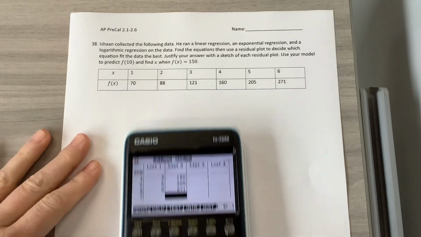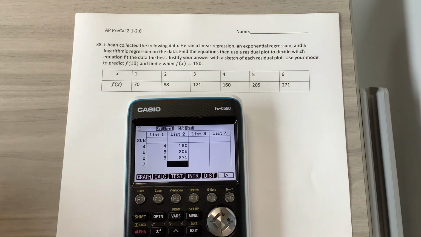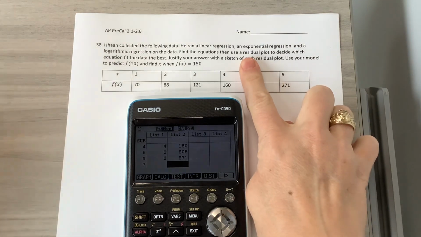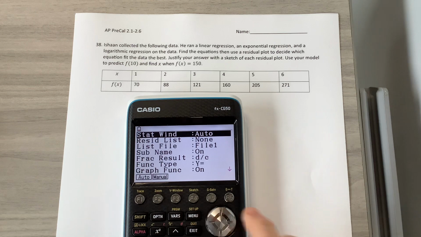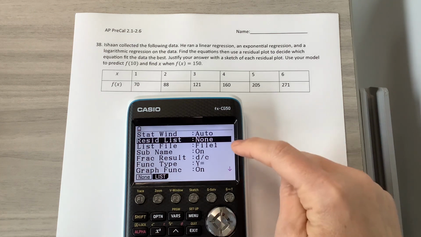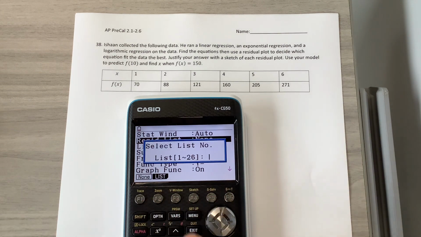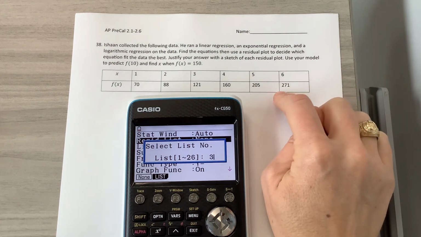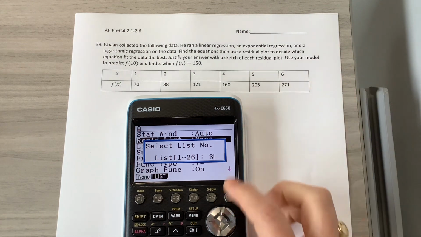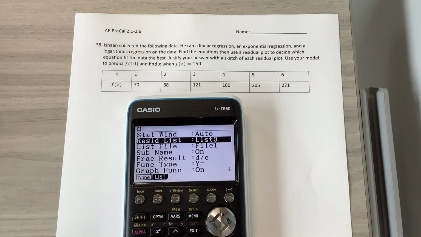All I have done on my calculator is enter the table under statistics. One of the things this is going to ask us to talk about is the residual plot. If you go to setup when you're inside statistics, the second thing down is the residual list. I can change that to put the residuals in a list. Since I have my X values in list 1 and my Y values in list 2, I'm going to put my residuals in list 3. So I'm going to turn that on right here. Keep in mind, I won't tell you how to do that during the test.